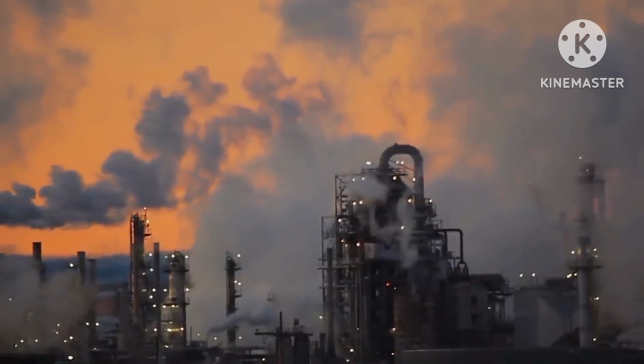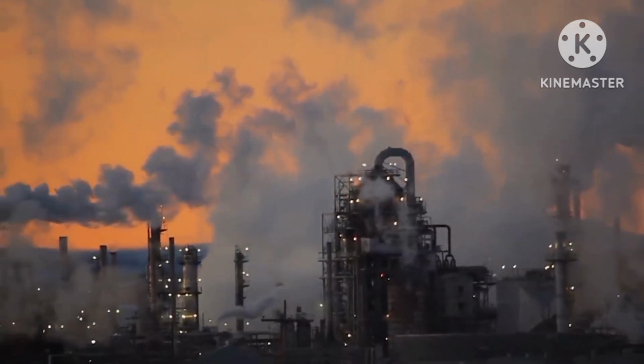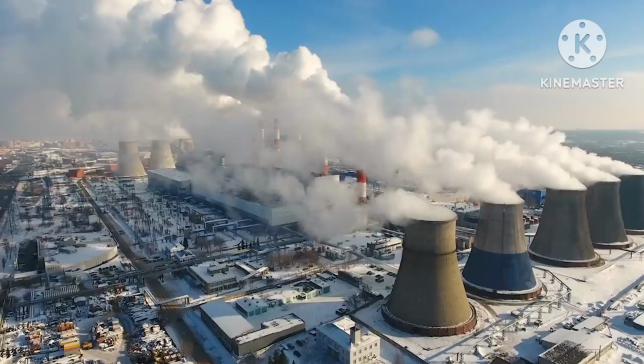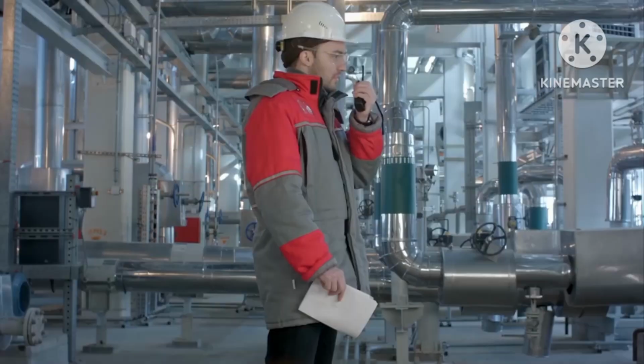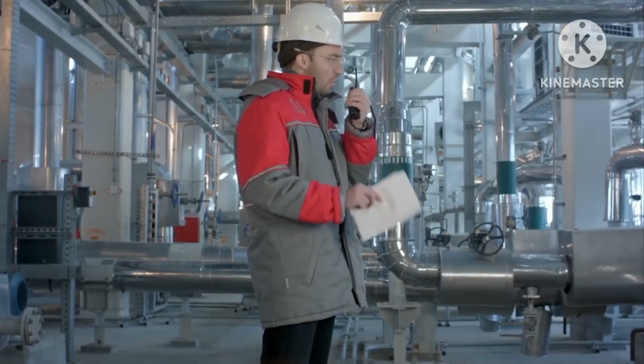Almost every industrial facility relies on the transfer of thermal energy to generate electricity, control systems and working environments, and even manufacture products. So, how do engineers control this?